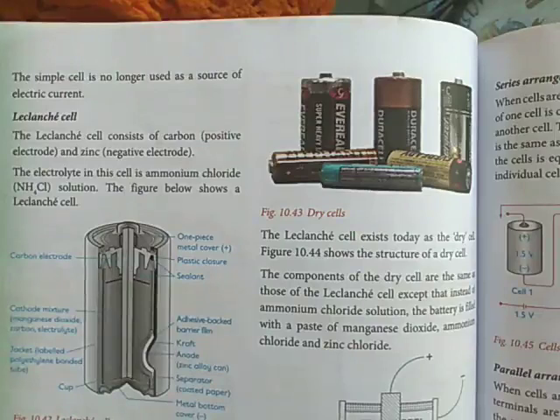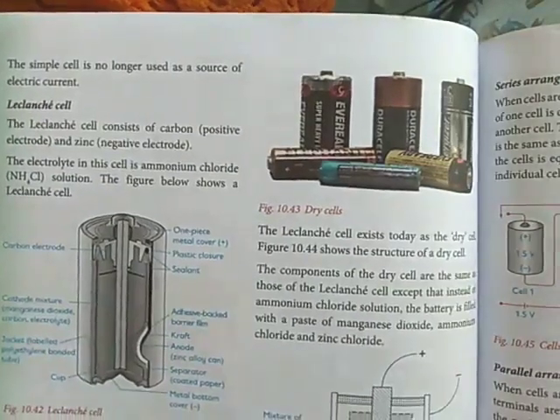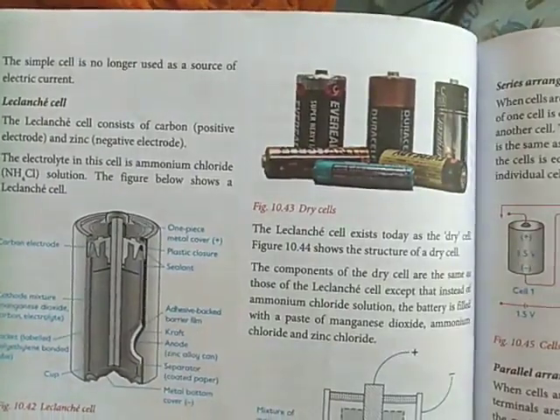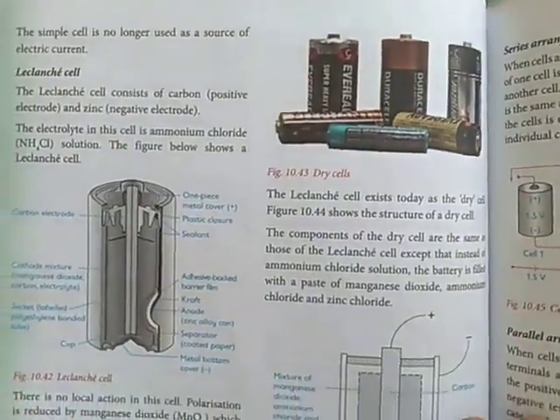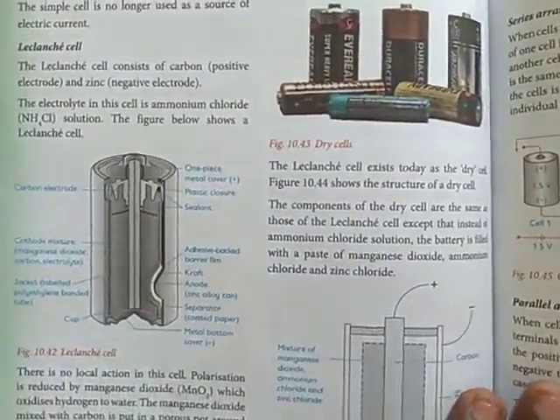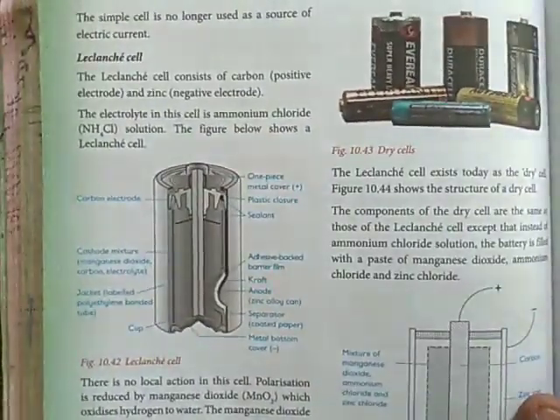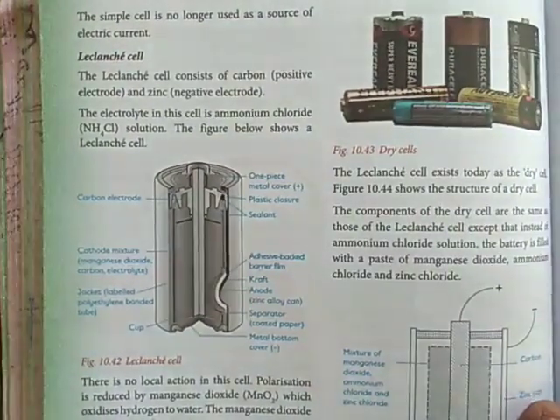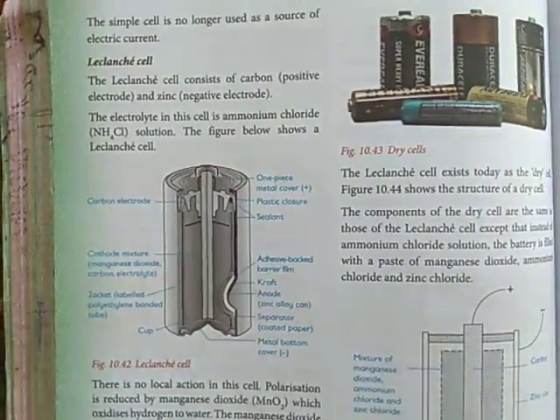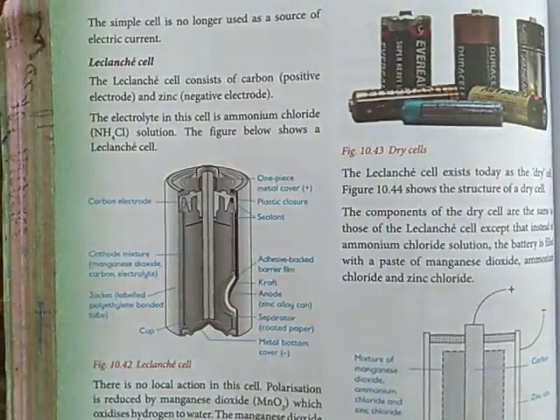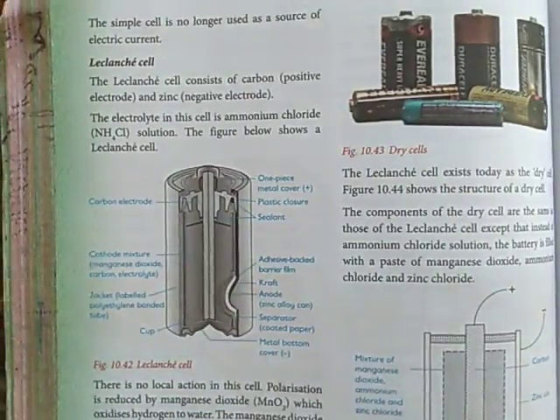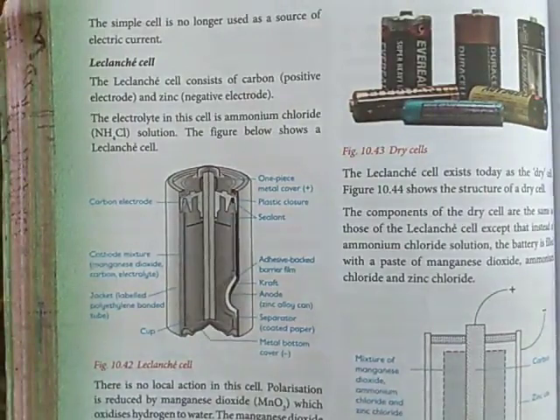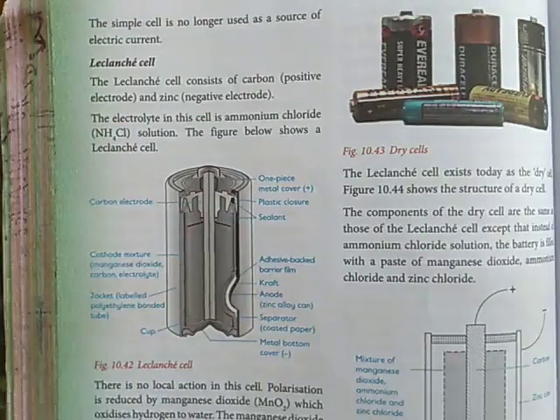chloride solution, the battery is filled with a paste of manganese dioxide, ammonium chloride and zinc chloride. So what you see that is black inside the battery is manganese dioxide, its color is black. Actually, don't eat that. But it's manganese dioxide, ammonium chloride and zinc chloride.